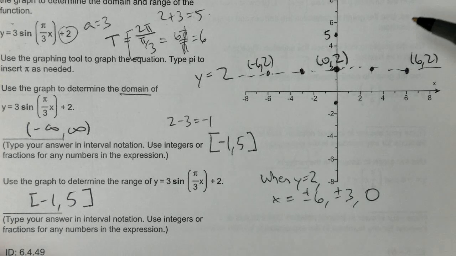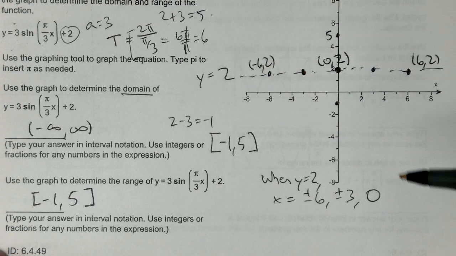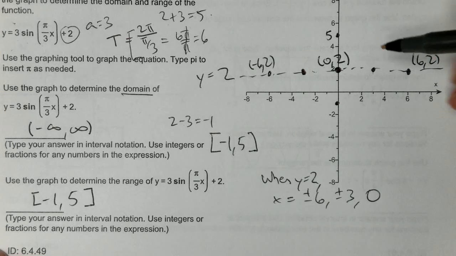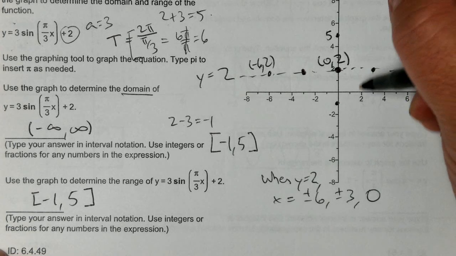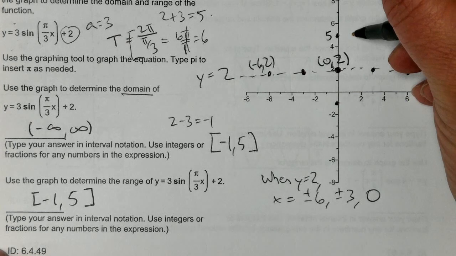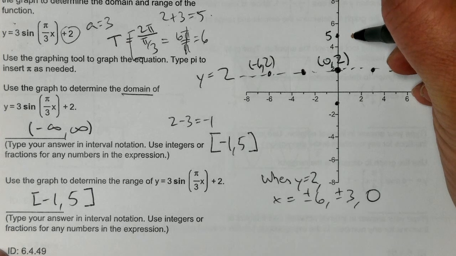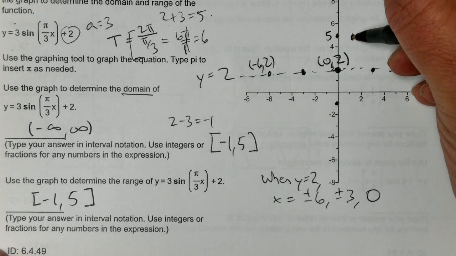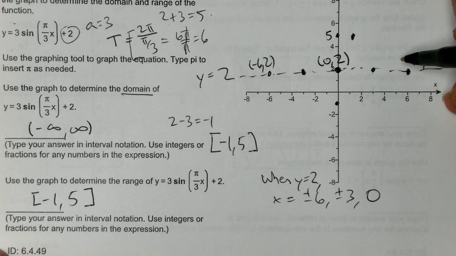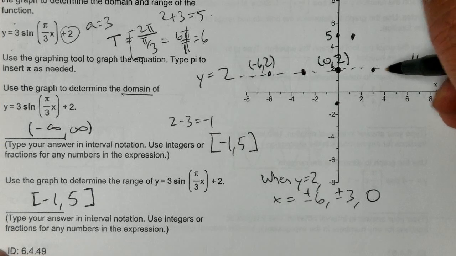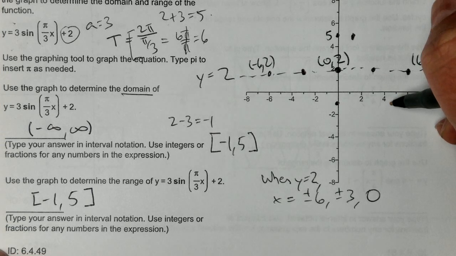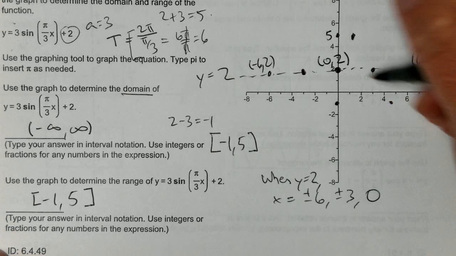Okay, and so it's a positive 3, so that means we go up first. And so at 1.5, which is the middle, we go up to 5. And then at this middle, between 3 and 6, which is 4.5, we go down to -1.